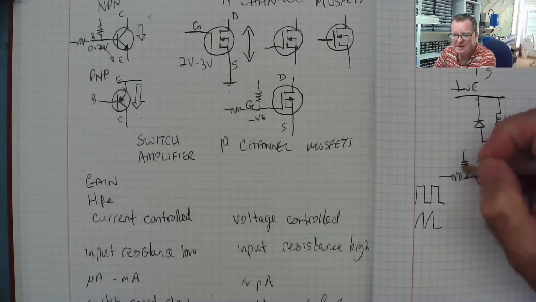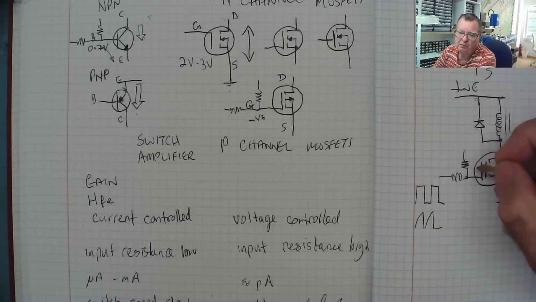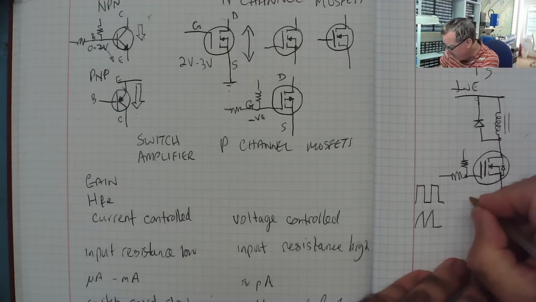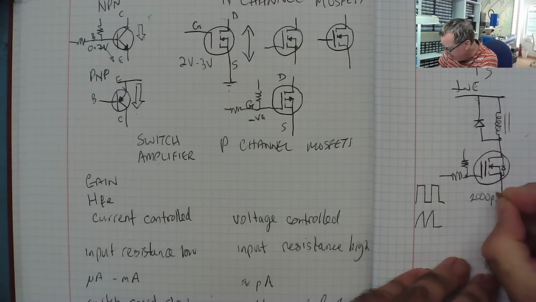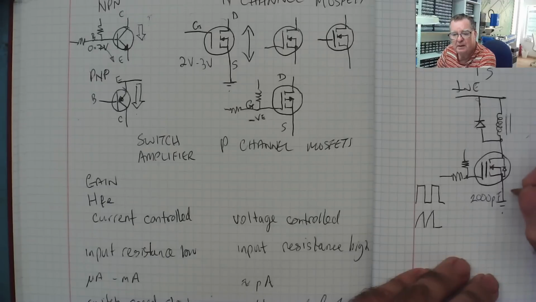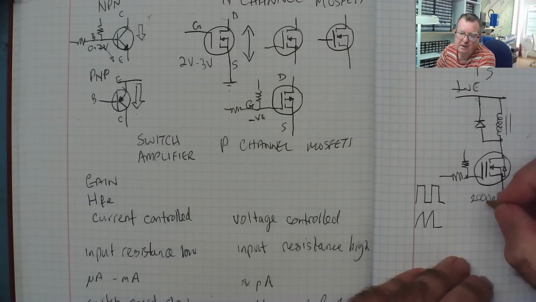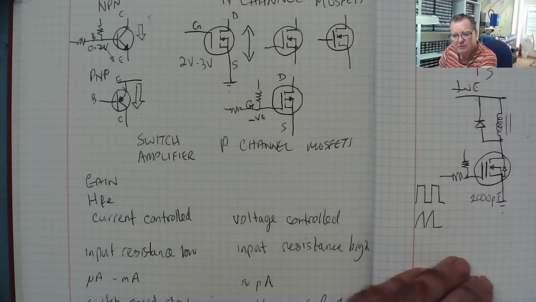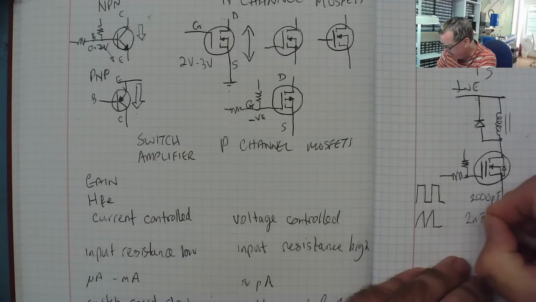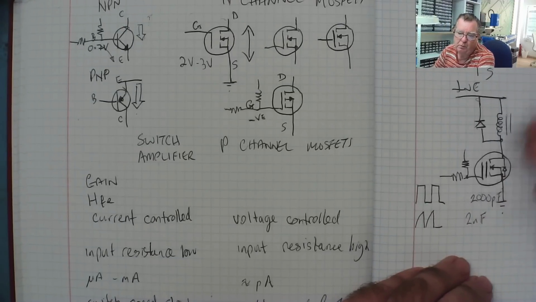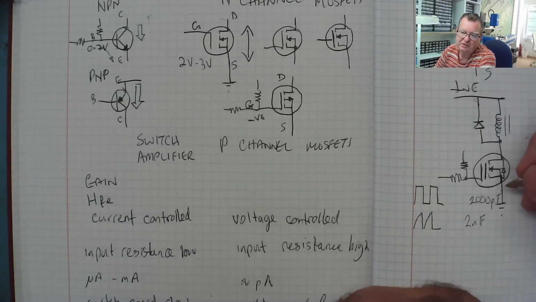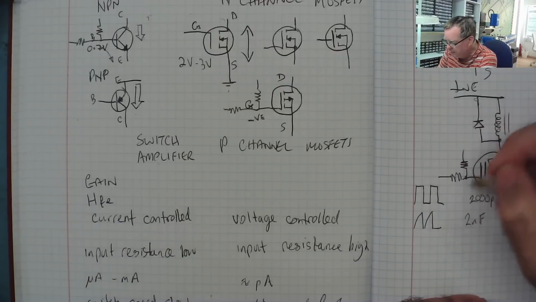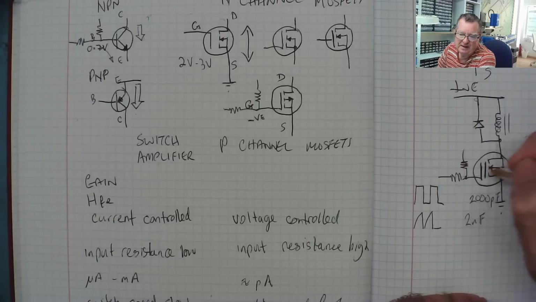So the resistor is basically to limit the current that's charging the capacitor. And these capacitors are, by the way, maybe 2000 picofarads, something like that, which is about 2 nanofarads. It's a couple of nanofarads, that's the value. This will depend from one MOSFET to another, and the datasheet would tell you. So the idea of the resistor is to effectively limit the current passing by switching on and off.